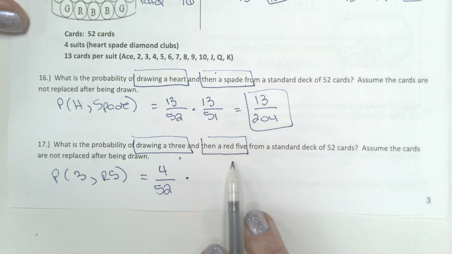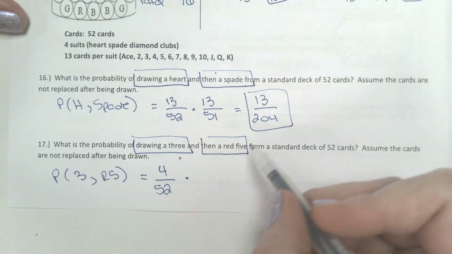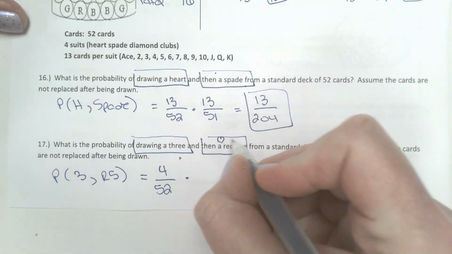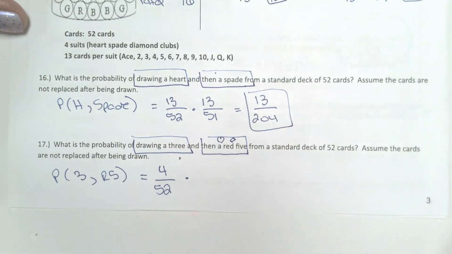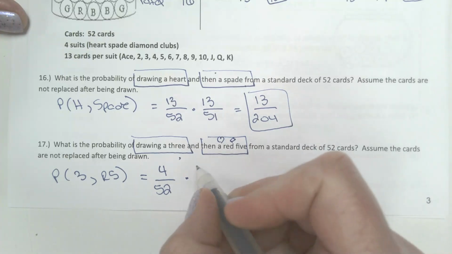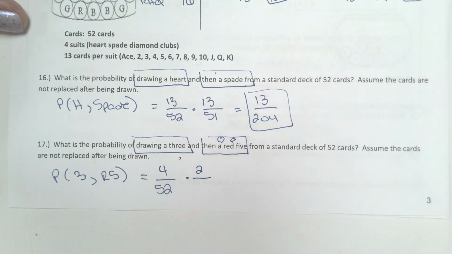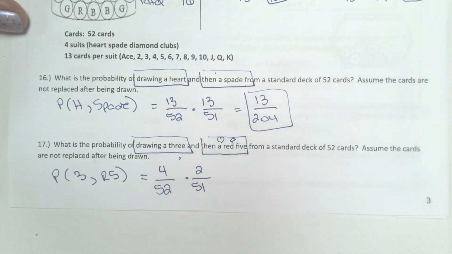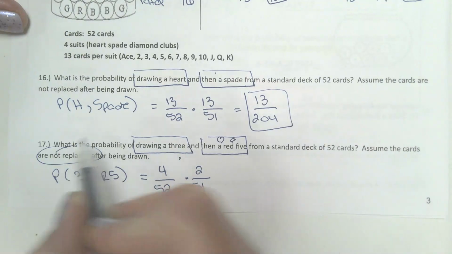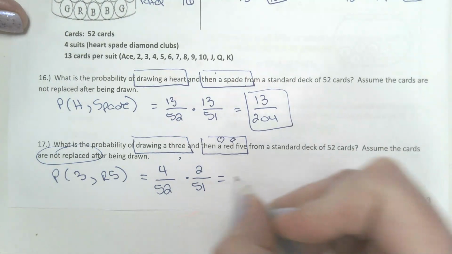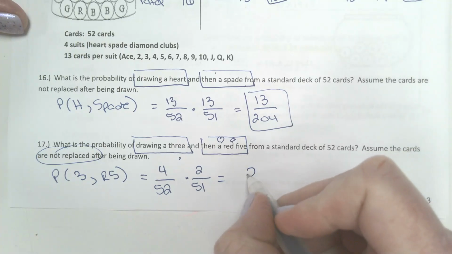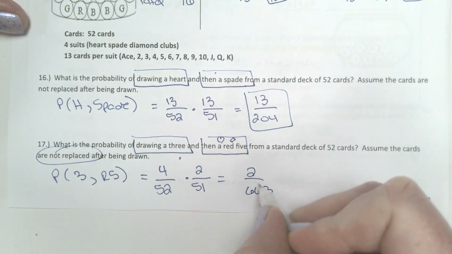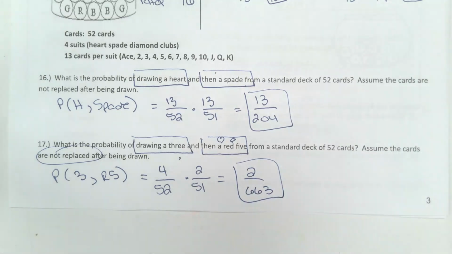Then I want the probability of drawing a red 5. So in the red cards, there are hearts and there are diamonds. So there are actually 2 red 5s in the deck of cards. And now there are only 51 cards left because it says that they are not replaced. And when I multiplied and reduced, I got 2 out of 663 for a good final answer on that one.